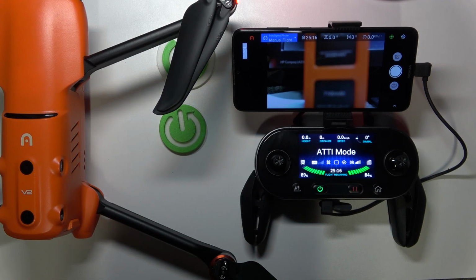This is AUTEL EVO II Pro, and today I'll show how you can enable, disable, and adjust the flight distance limit on this drone.